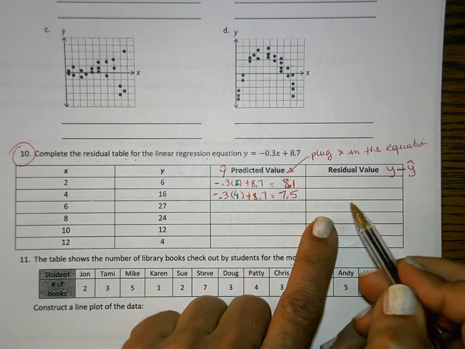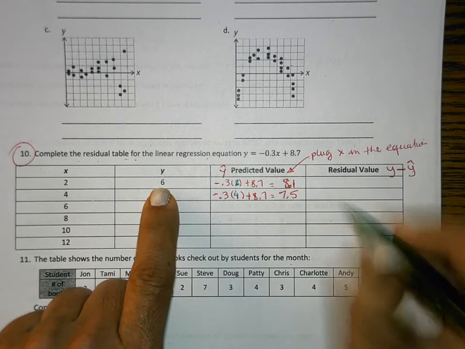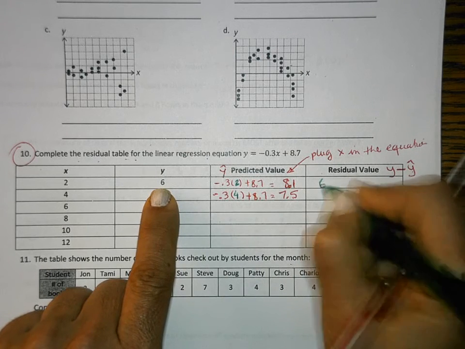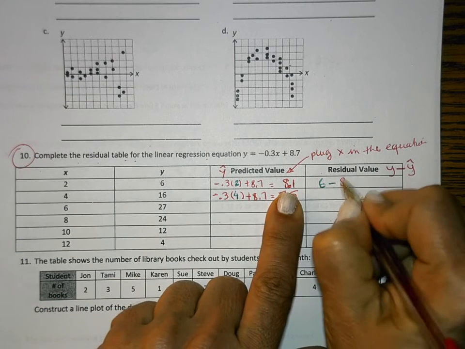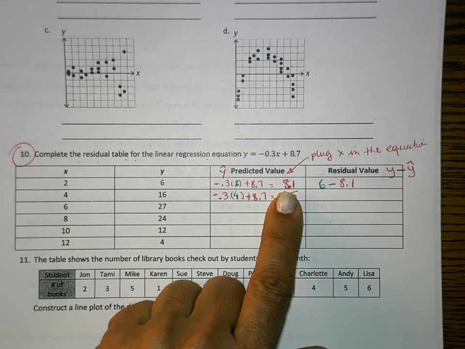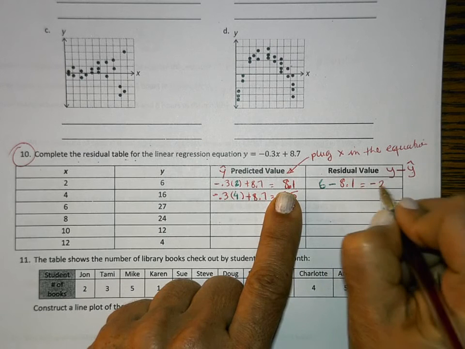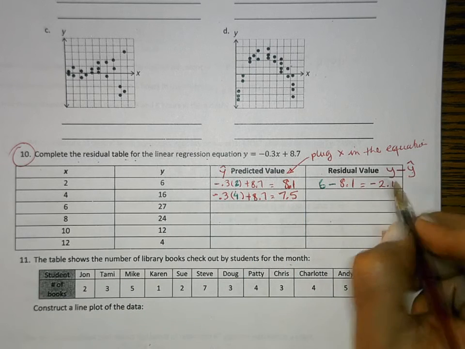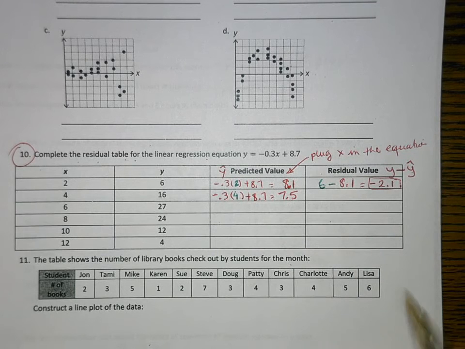Now, how do I fill up this table? Well, all you have to do is get the y value, which is 6, and you subtract this little predicted value you just found, 8.1. And 6 minus 8.1, you can do that in your calculator. 6 minus 8.1 is just negative 2.1. And that is your residual value. That is your little residual value.